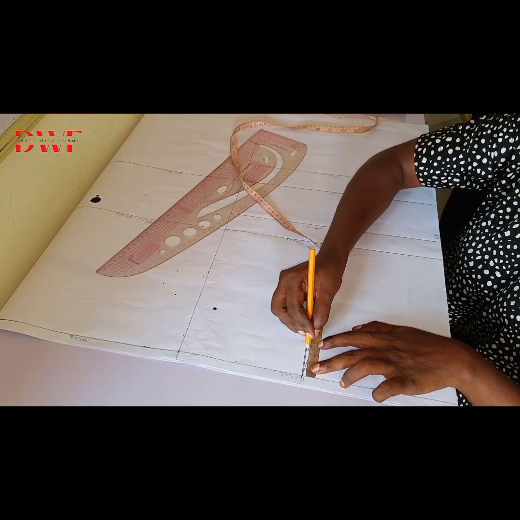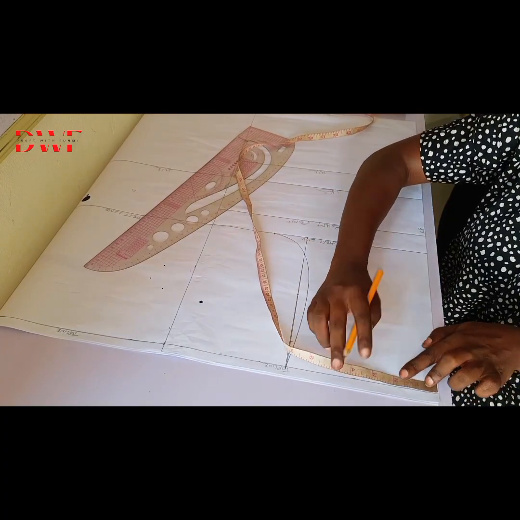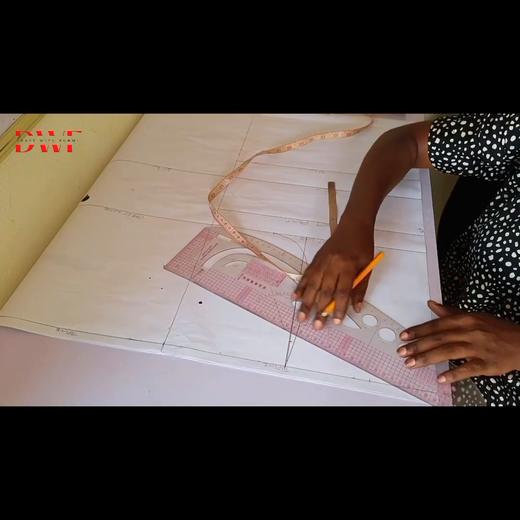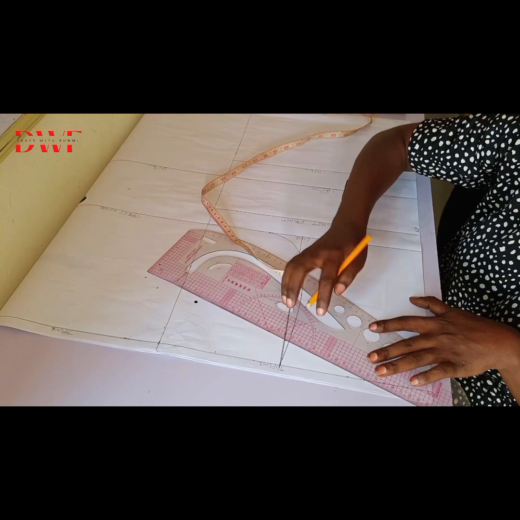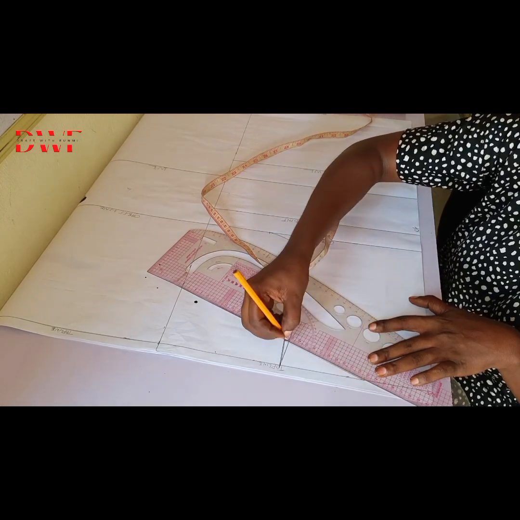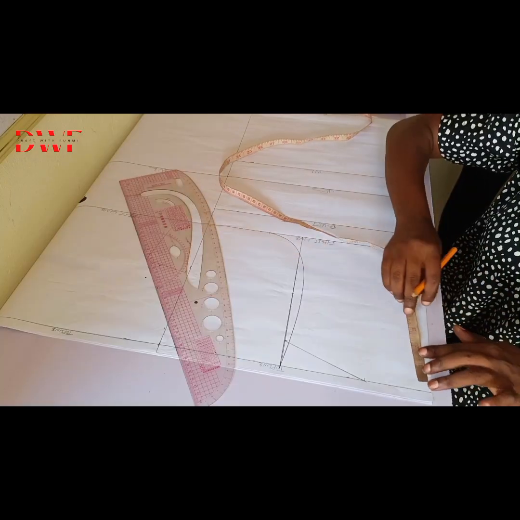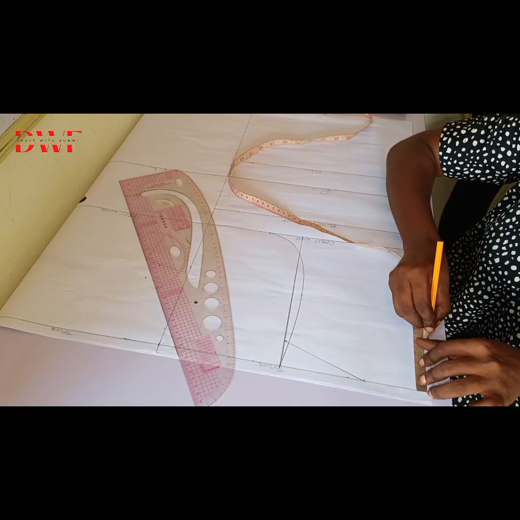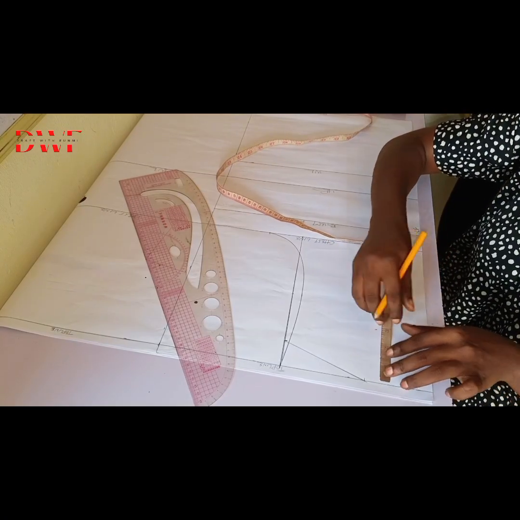You need to get a curve ruler. If you are very artistic, you can use your hand. So from this point, mark down your shoulder slant. I used 1.5 inch, and from this point I marked my neck width, which is 3 inches. So I'm connecting this together to my shoulder, to my neck width rather, and placing my tape measure on my shoulder line. I'm coming down by 4 inches.